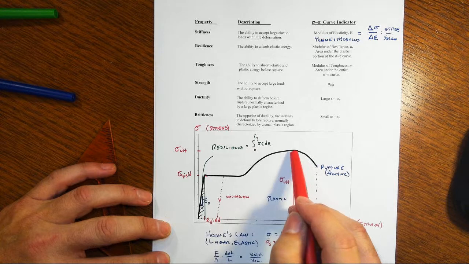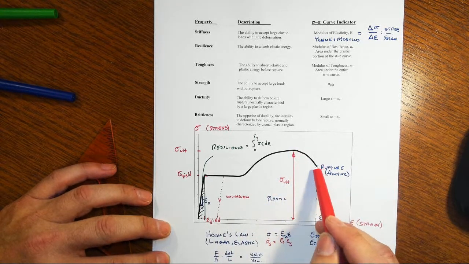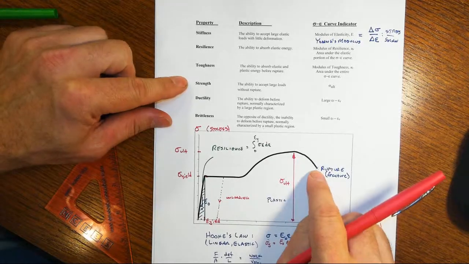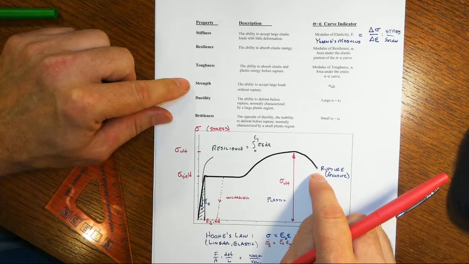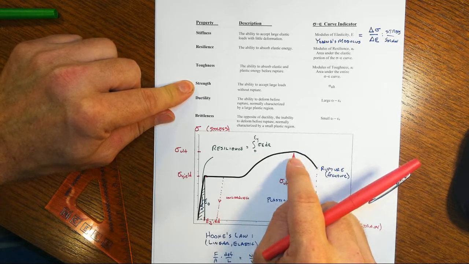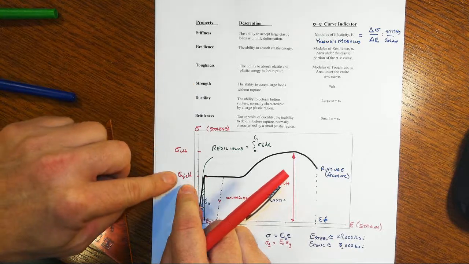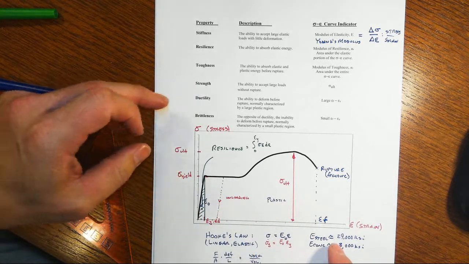So sigma ult is this peak on the engineering stress strain curve, and then we get out here to this rupture stress that's out here from an engineering standpoint. And that's why we have more than one kind of strength. Ultimate stress or ultimate strength and yield stress or strength are the common ones.